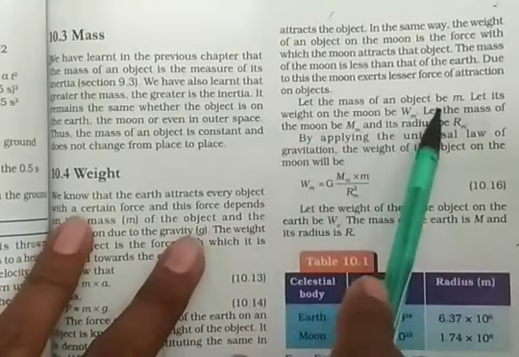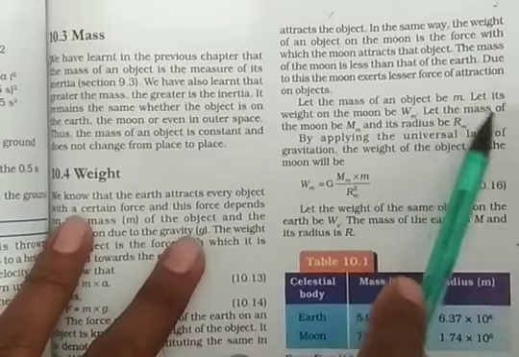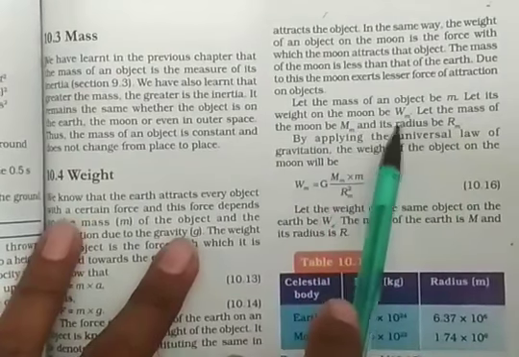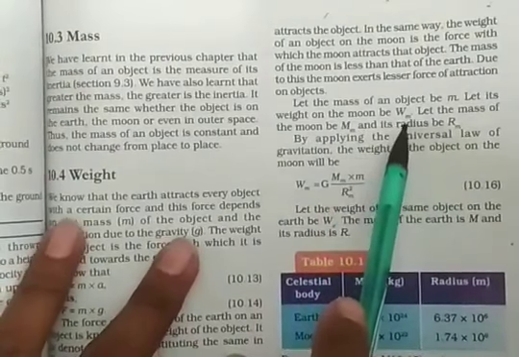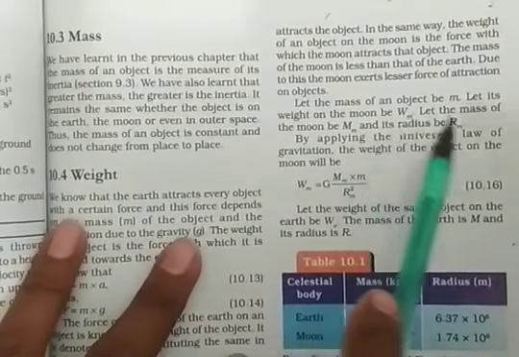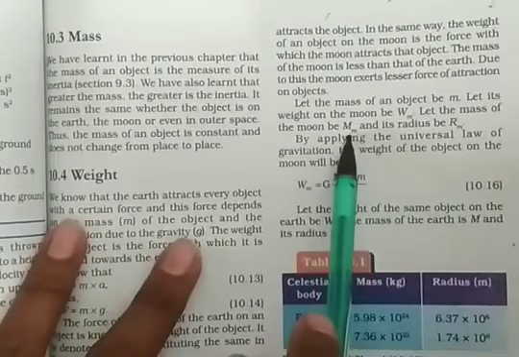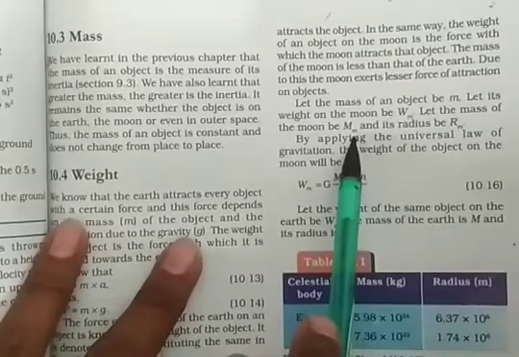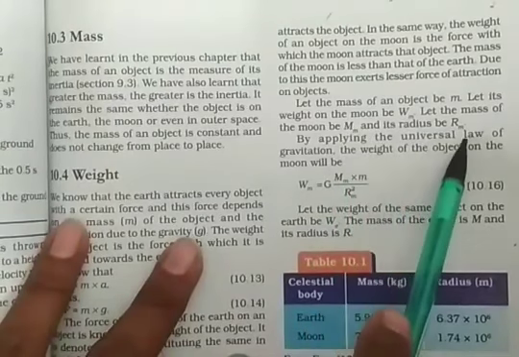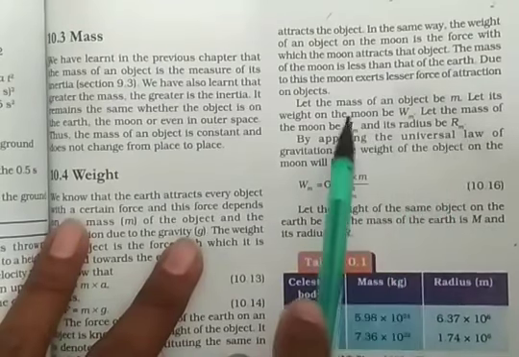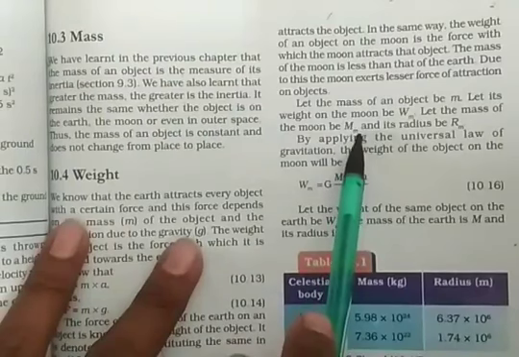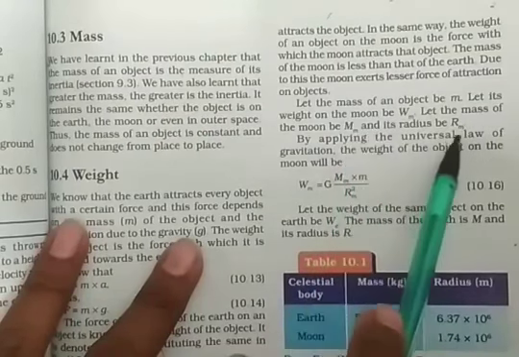Let the mass of an object be m. Let its weight on the moon be Wm. These are the symbols which we will be using. And let the mass of the moon be Mm, and its radius be Rm. That is the radius of the moon and the mass of the moon. Capital R is the radius, small m is the moon, right?